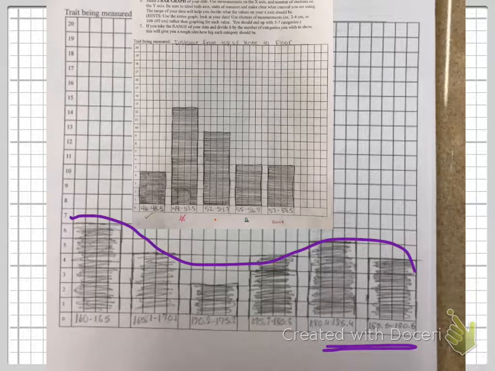Now, for females, there's not as much of a difference in height between freshman and senior year. Males tend to put on height later. So a lot of males are still growing right up till the time they graduate or after they graduate. So if we had measured a lot of senior male students, do you think that would change our distribution for height? Yes. Probably.